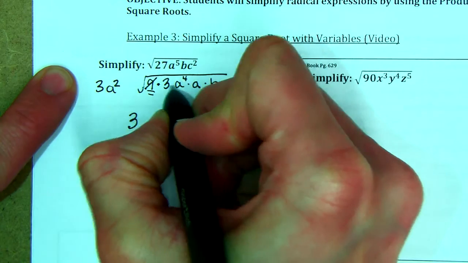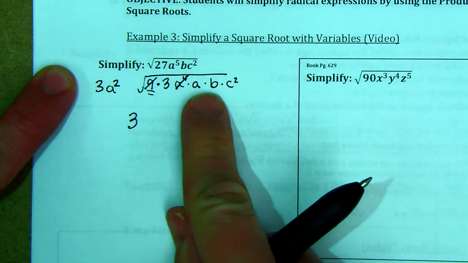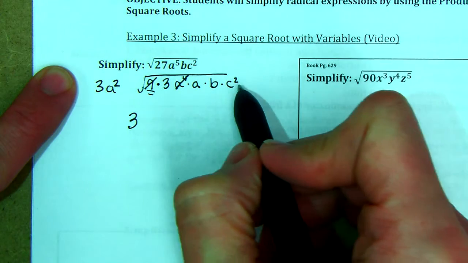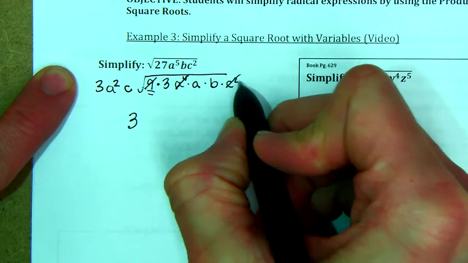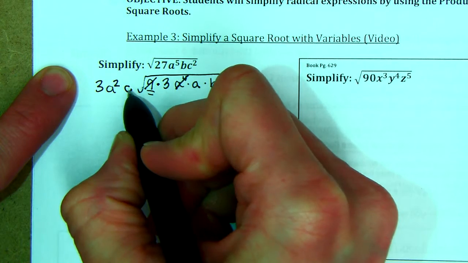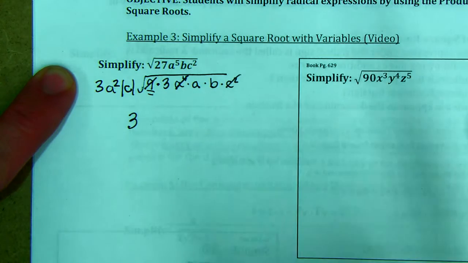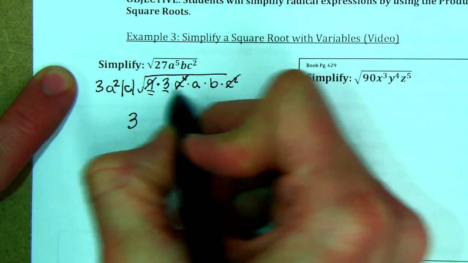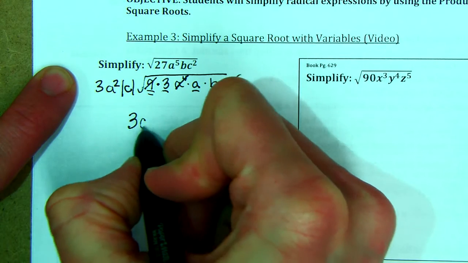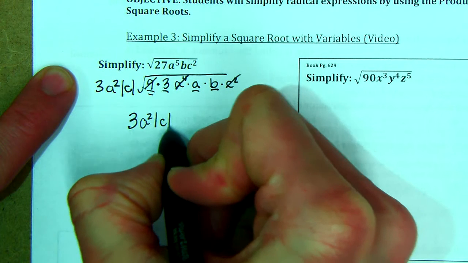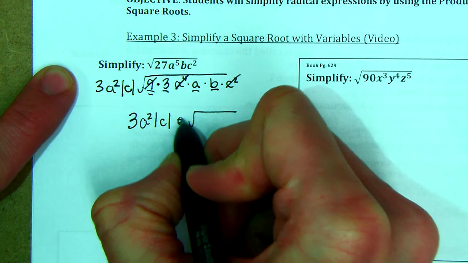The c squared is a perfect square of c, but it went from an even and I got an odd, so I need the absolute value out here. But don't forget, I still have the 3, the a, and the b inside. So I have 3a squared absolute value of c times the square root of 3ab.